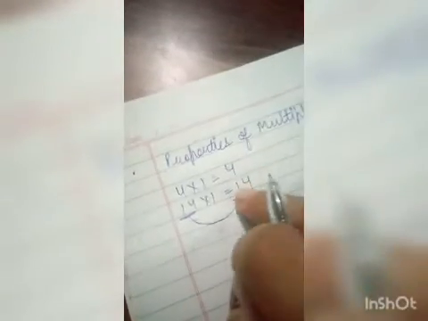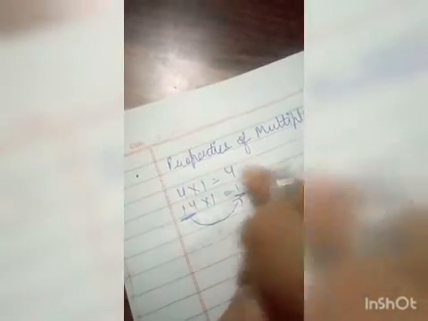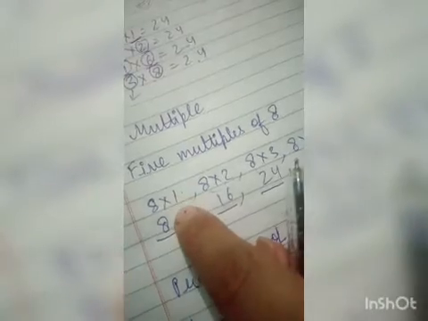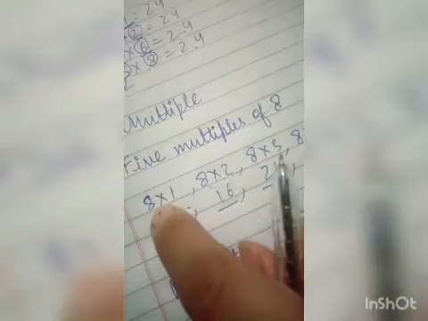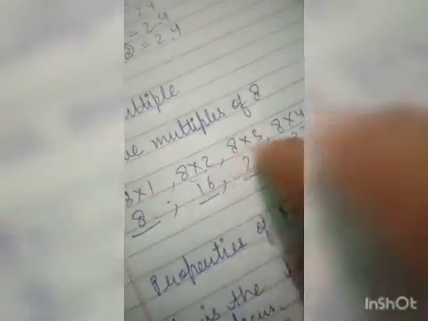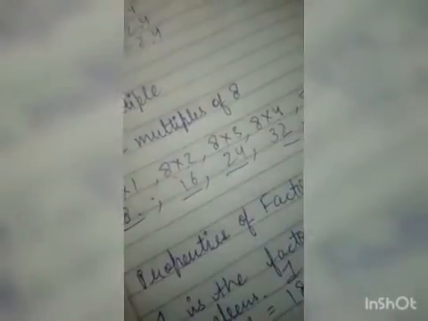It means if I am finding the factors of 15, then I find 15 as a factor. So every number is a multiple of itself also. Like if I say that you have to find 5 multiples of 8, the first one is 8 ones are 8. So at this time I found that the multiple of 8 is 8 also, and further we can find other multiples.